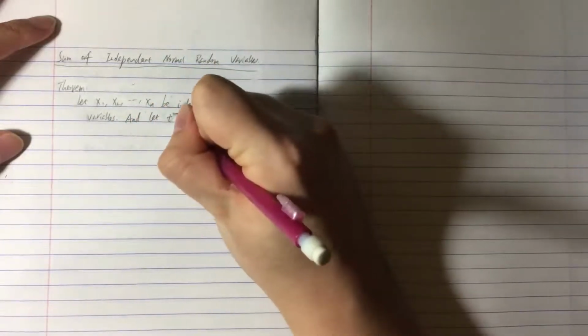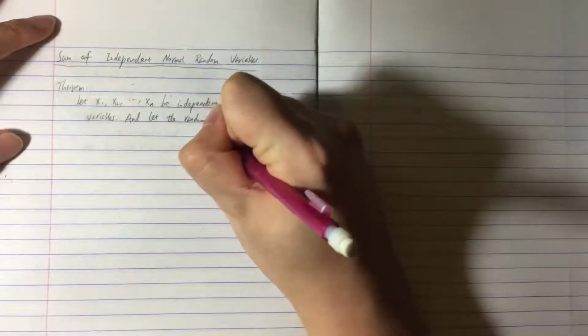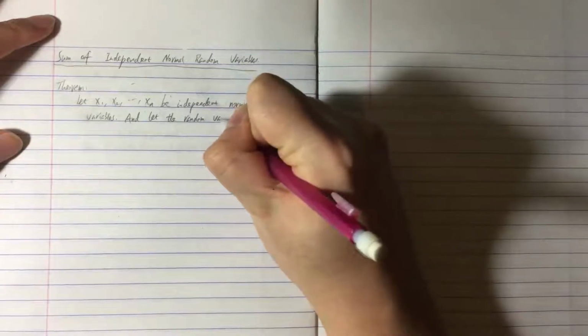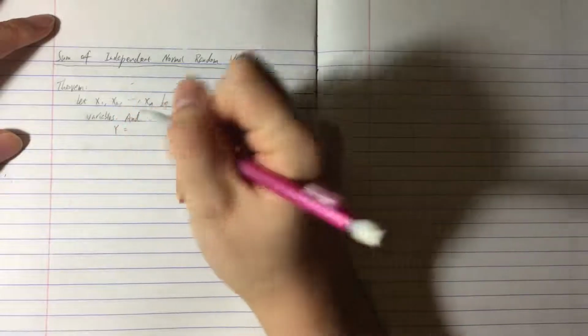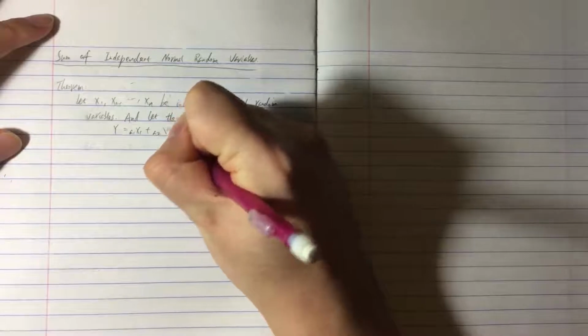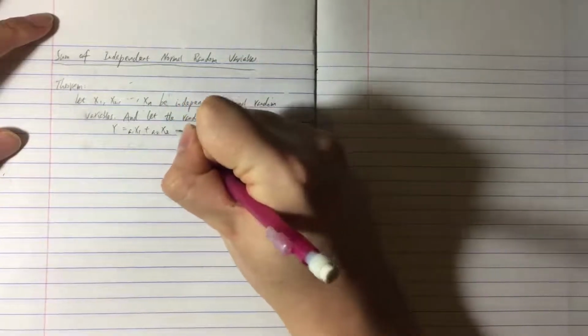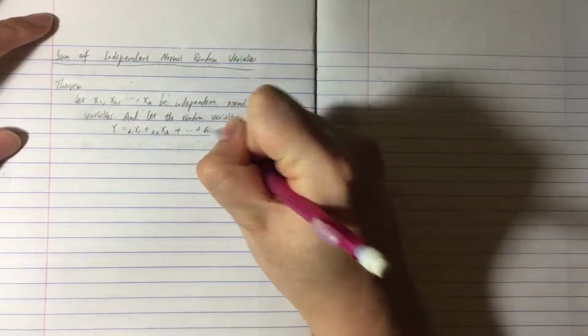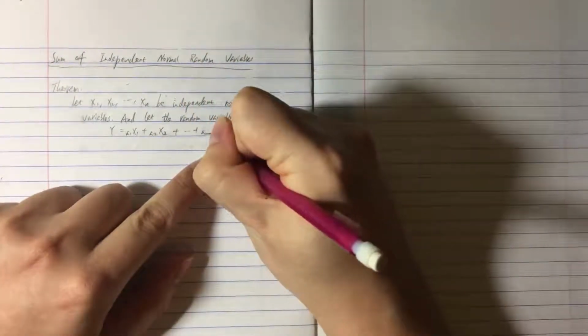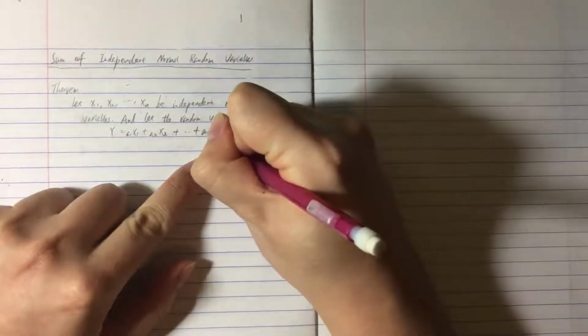And let the random variable y equal A1 S1 plus A2 S2 plus ... plus An Sn. So let y be a linear combination of S1, S2, ..., Sn.